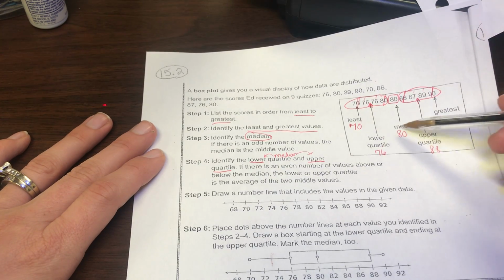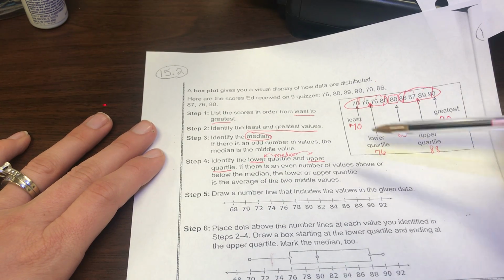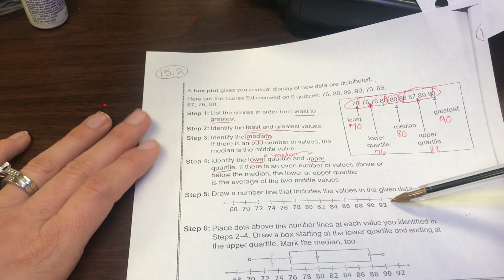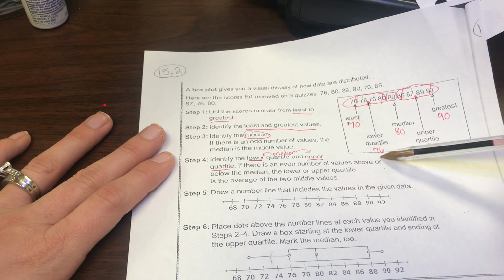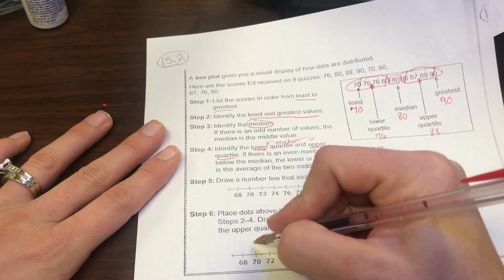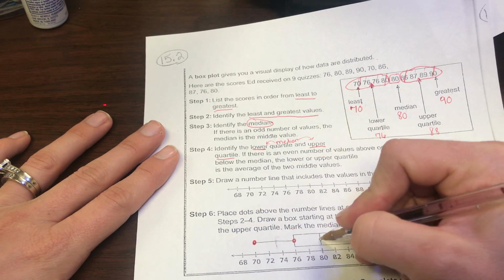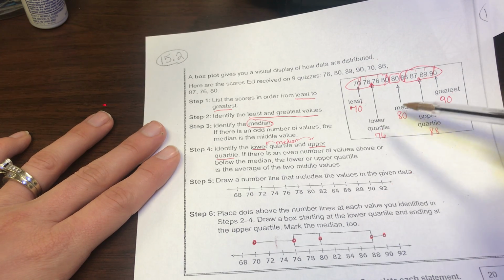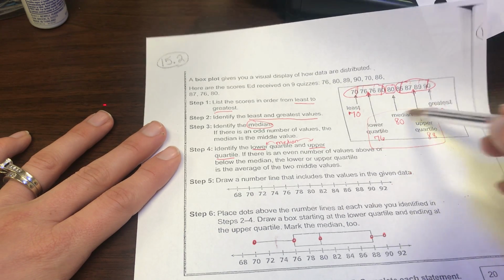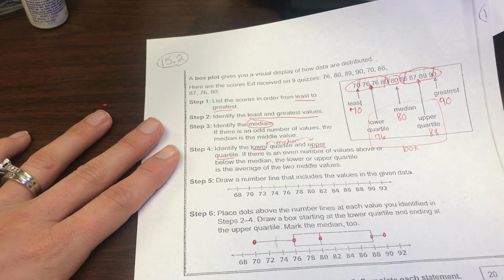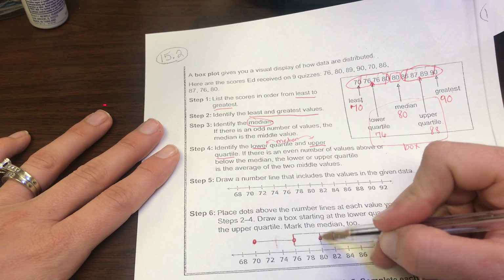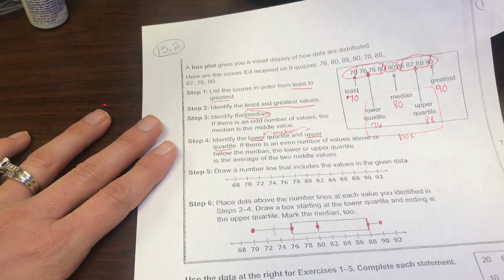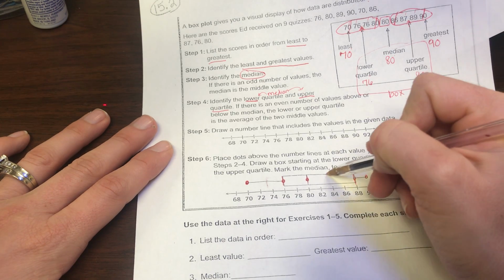So now you have 1, 2, 3, 4, 5 numbers. You're going to draw a number line. On your homework, it's going to give you a number line. These 5 values are the dots. Here, here, here, here, and here. Your middle 3 right here are going to be your box. You're going to draw a line straight down through those middle 3 dots and make a box.